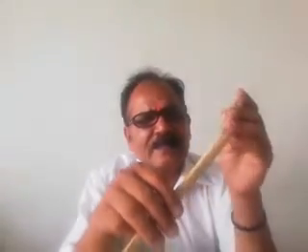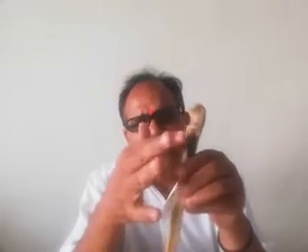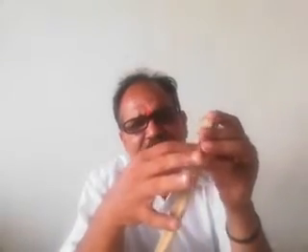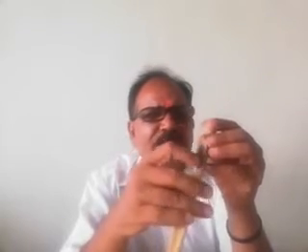Now we have seen the features. I can revise the features: olecranon process, coronoid process, radial notch, trochlear notch, and ulnar tuberosity. There is one tuberosity on the anterior aspect of the ulna, called the ulnar tuberosity.